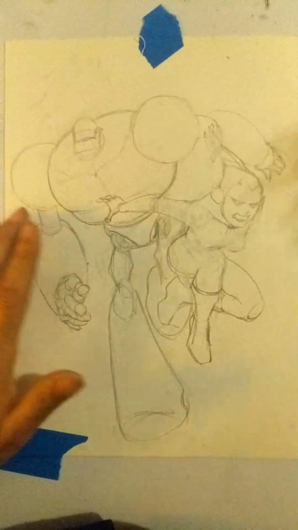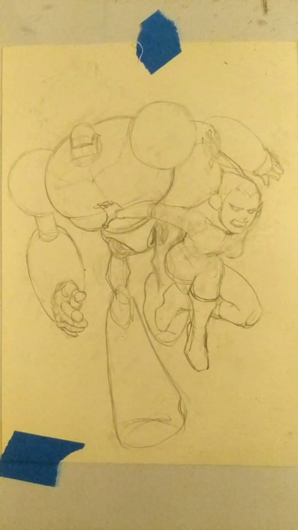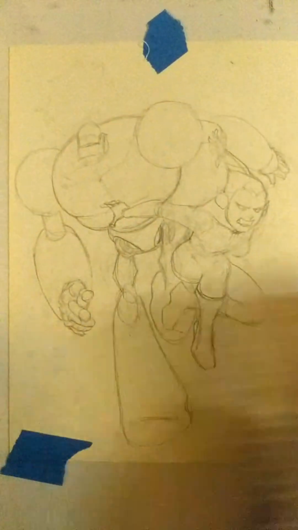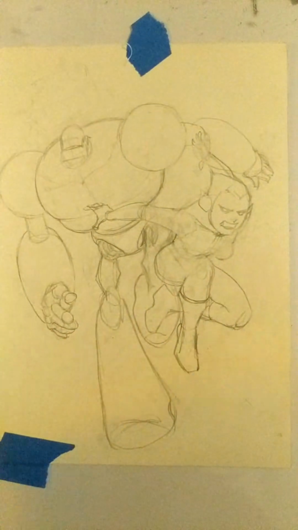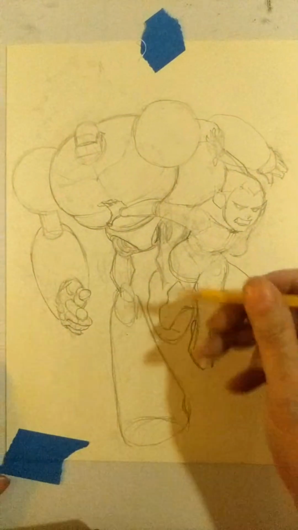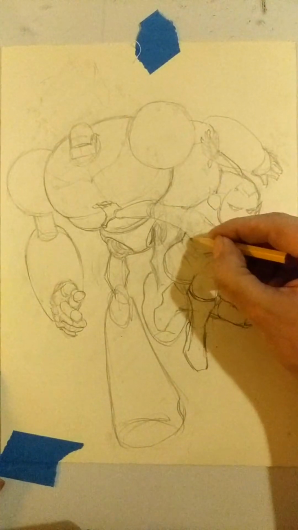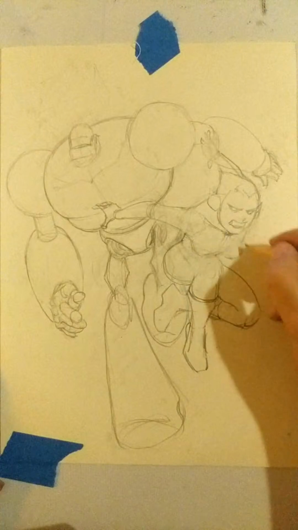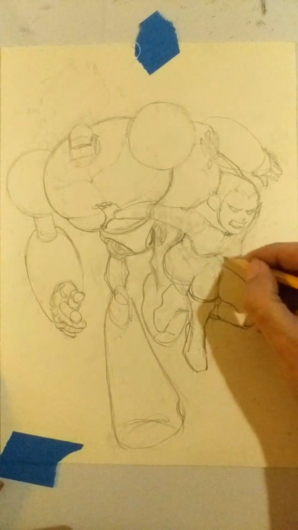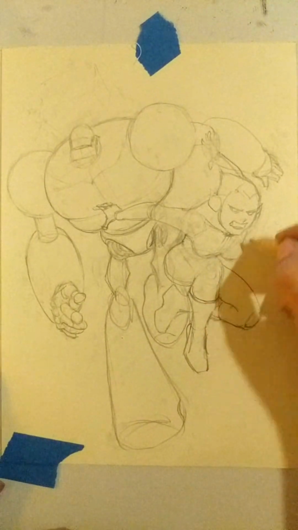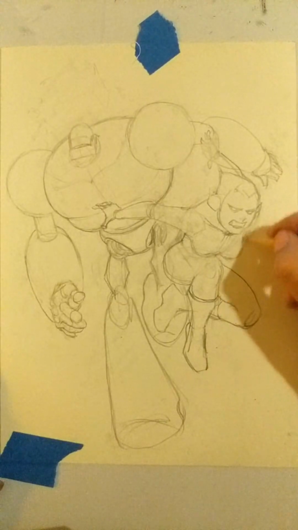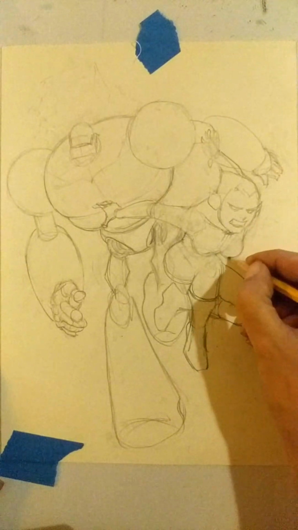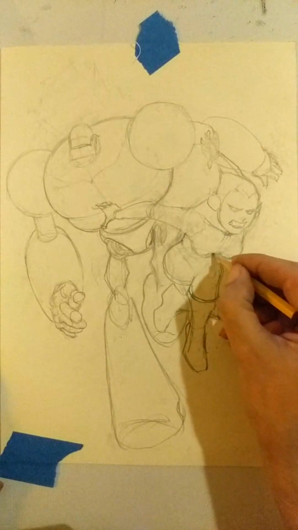Man, this is dirty. Maybe because, yeah, I need this. Using my greasy chicken fingers instead of my brush to wipe off the eraser crumbs. Oh well. That's what I get for loving fried chicken. Anybody's fault but my own.